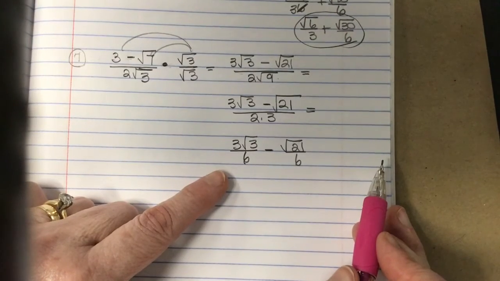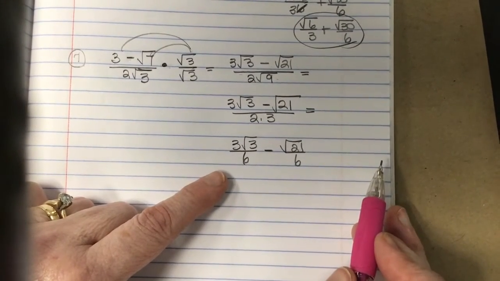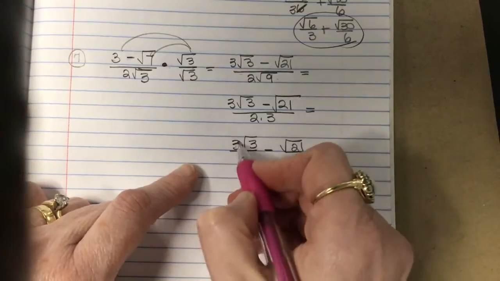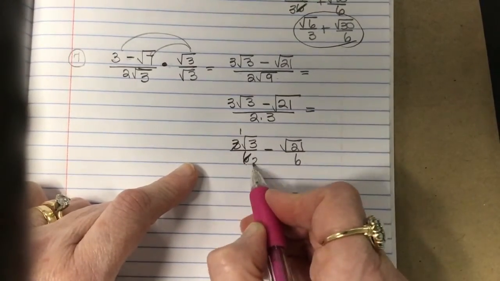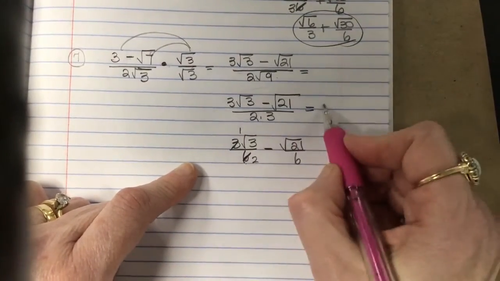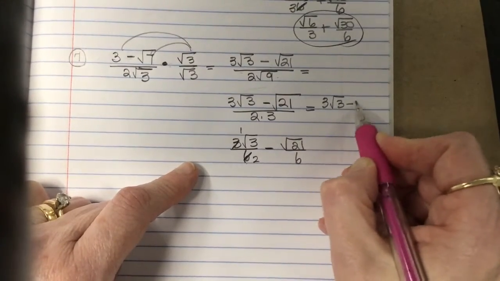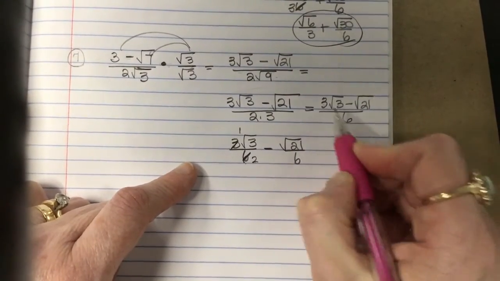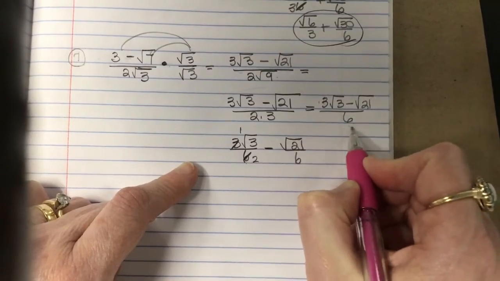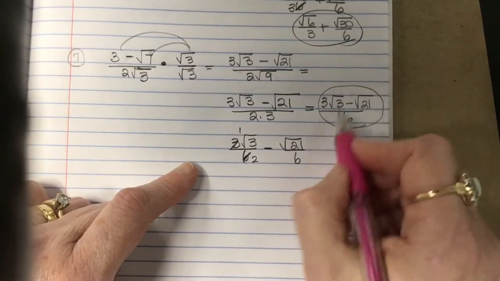Now, will either one of those reduce? Sometimes they won't. Sometimes you can't reduce the outside. If you leave it like this, if you leave it 3 square root of 3 minus the square root of 21 over 6, you can't cancel those. See, this is your answer, and that's where it gets a little crazy.